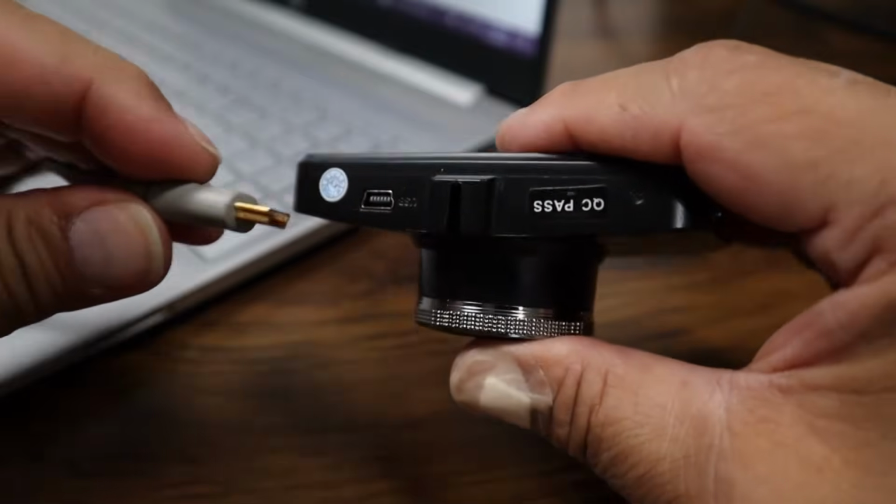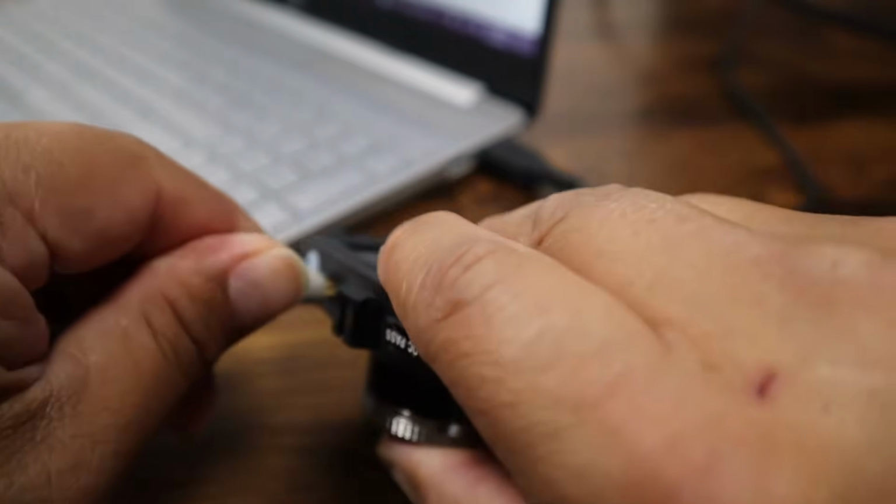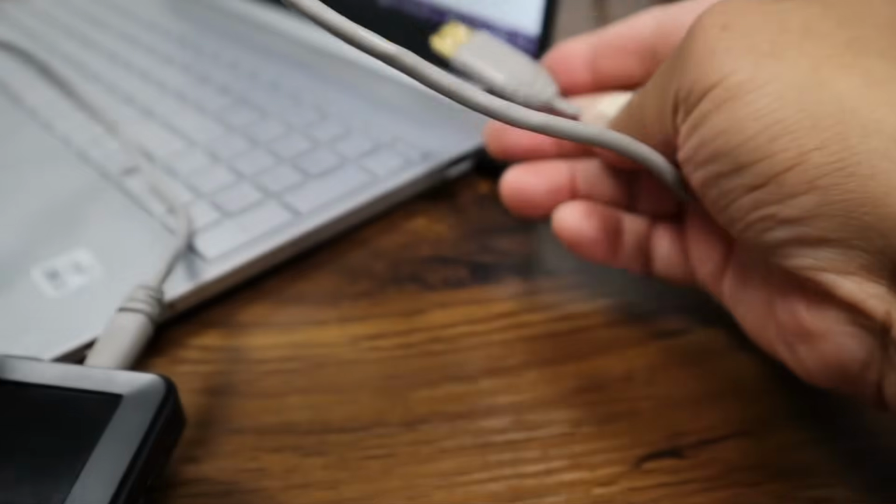And simply what you do is you plug it in to the slot that it has. This is a mini USB, and we got it in there. Okay, and then we're going to plug the other end into the USB slot.